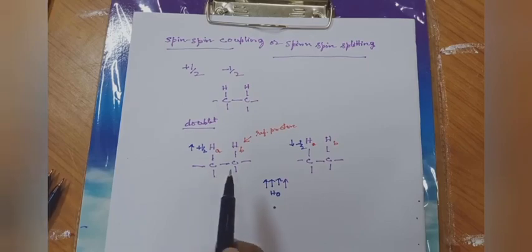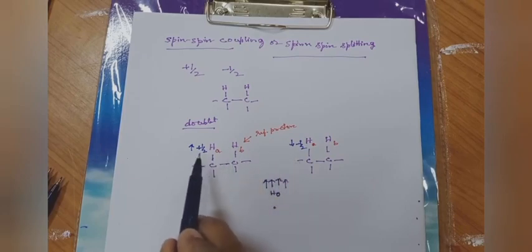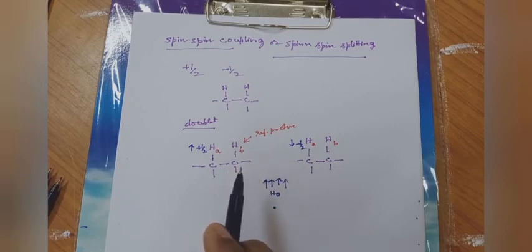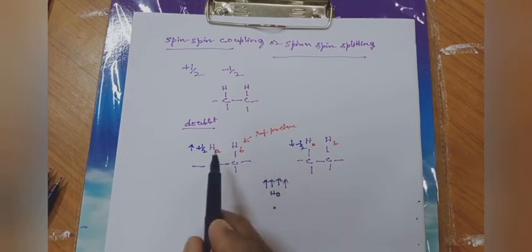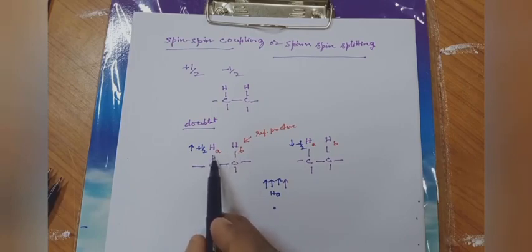Now every proton has two spins, plus half and minus half. We call them alpha spin and beta spin. The magnetic field induced by these two spins of HA is transmitted to the adjacent proton HB through 3 sigma bonds.